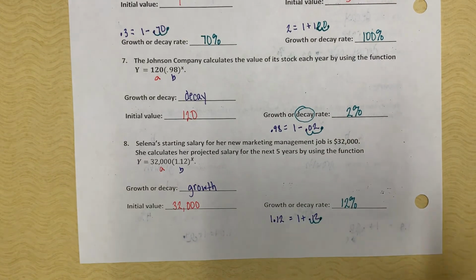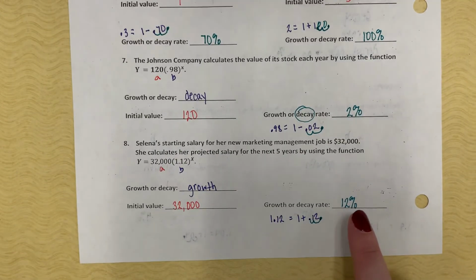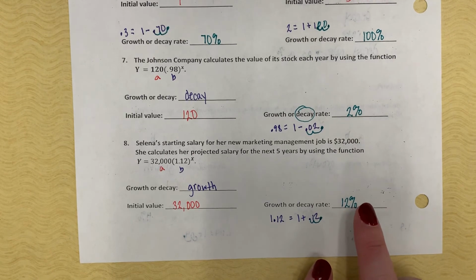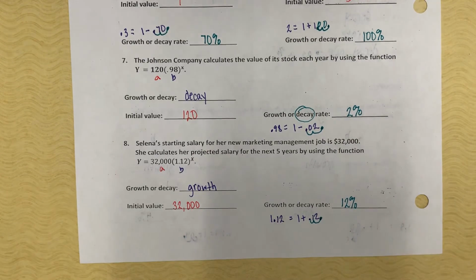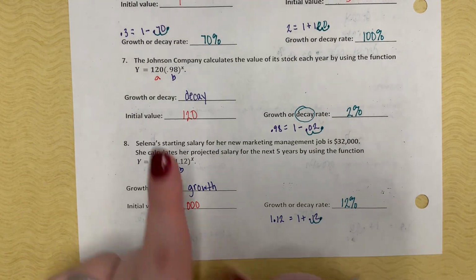Now, if we were going backwards and I had given you the percent and I needed to plug it into the formula, I would have to move the decimal 2 times to the left. So it just depends on which way we're going. If you're going from a decimal to a percent, it's 2 times to the right. If you're going from a percent to a decimal, 2 times to the left.